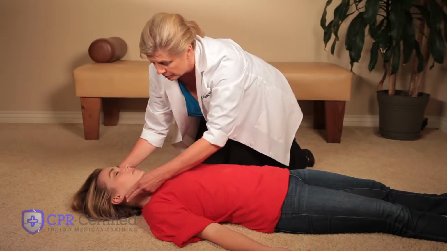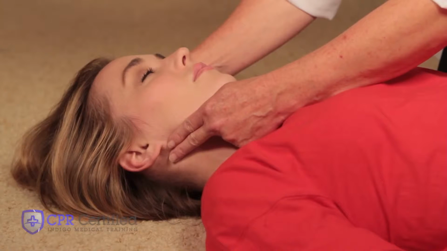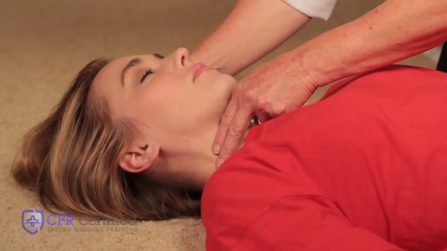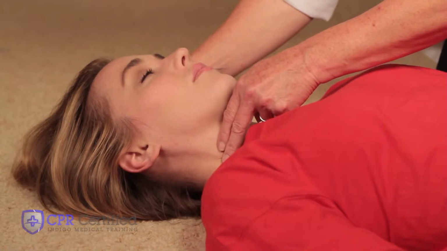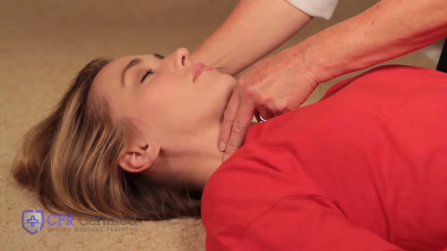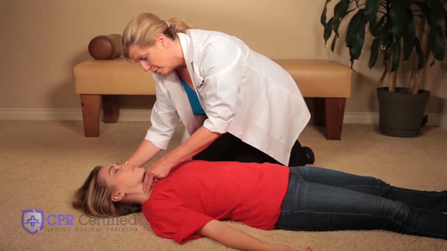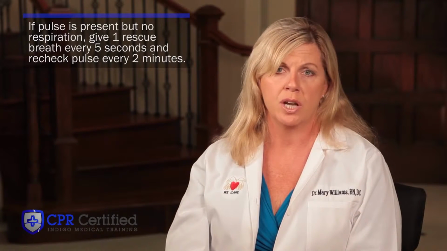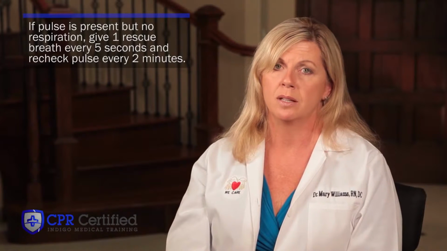Now check for a pulse. To locate a carotid pulse on an adult or child, place your 2 fingers on the center of the victim's neck. Slide your fingers down the side of the neck into the notch between the muscles. You should feel a strong pulse there. If the victim has a pulse but is not breathing, give 1 rescue breath every 5 seconds. Then recheck the victim's pulse every 2 minutes.